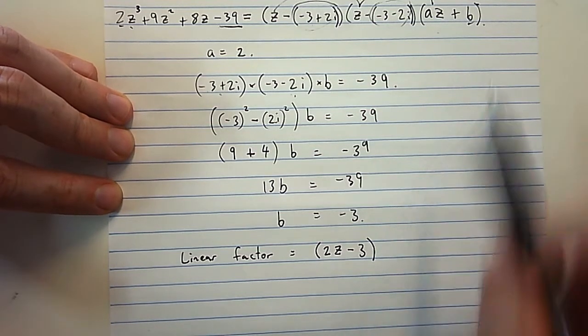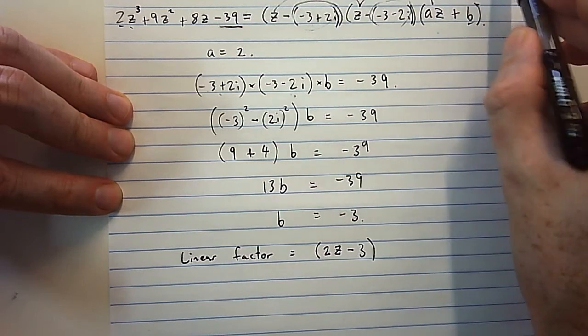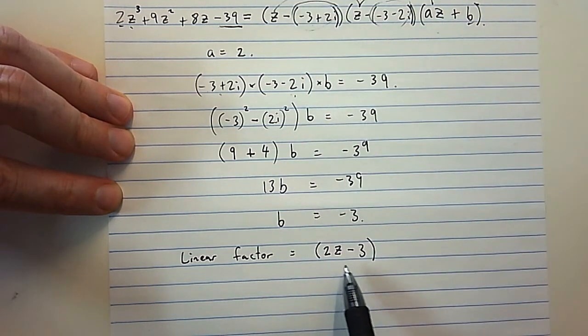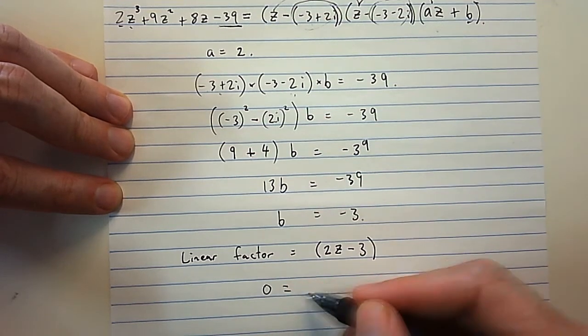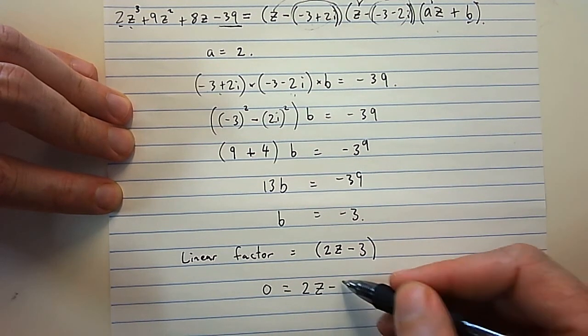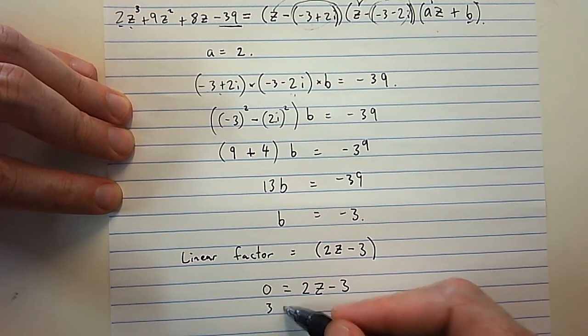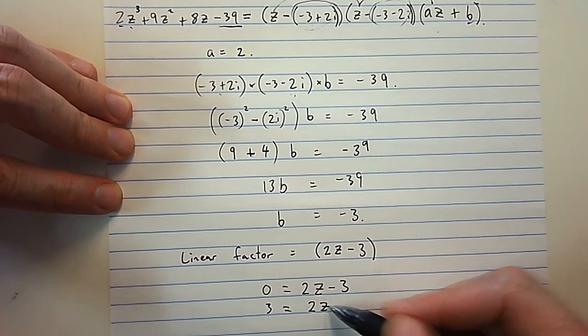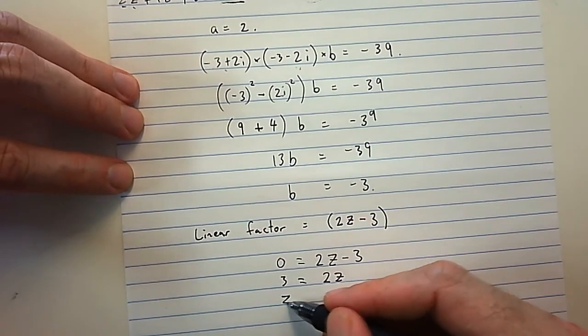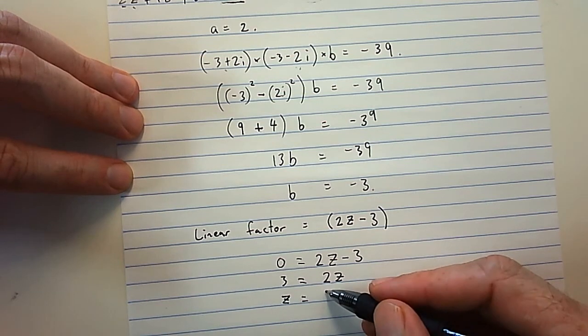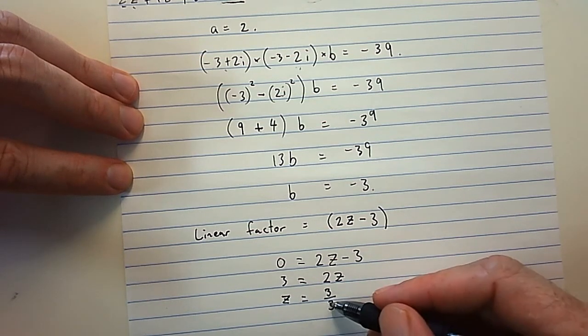Now, I didn't want the linear factor, I wanted the roots. I've got 2 of them already, I need the other one. Now we know the roots occur when this is equal to 0. So if I add 3 to both sides, I'll end up with 3 is equal to 2z. Divide both sides by 2, I end up with z is equal to 3 over 2, or 1.5.